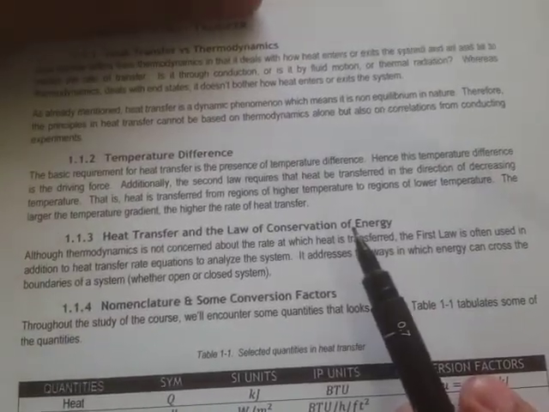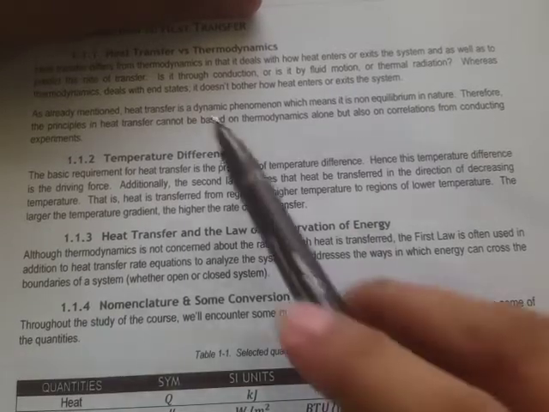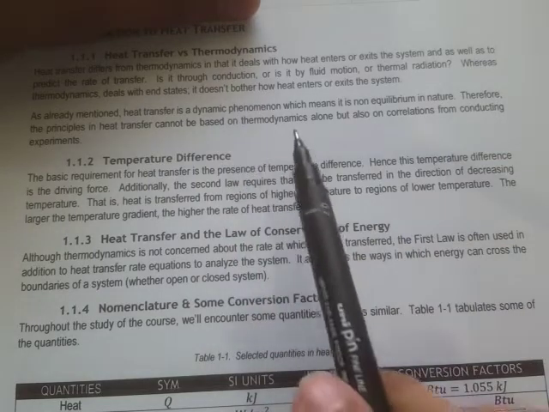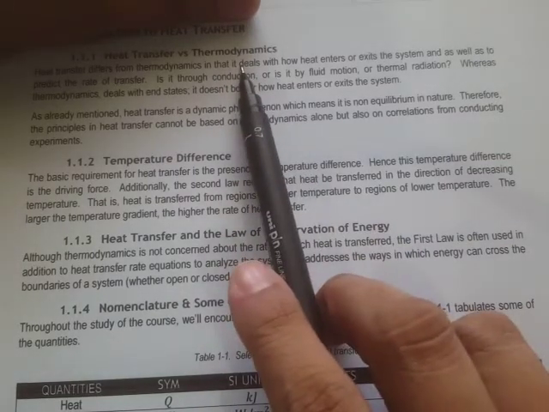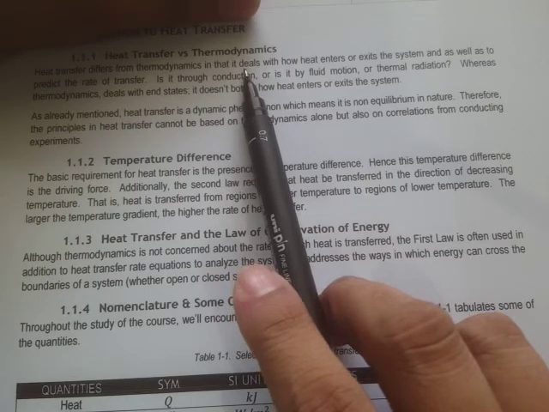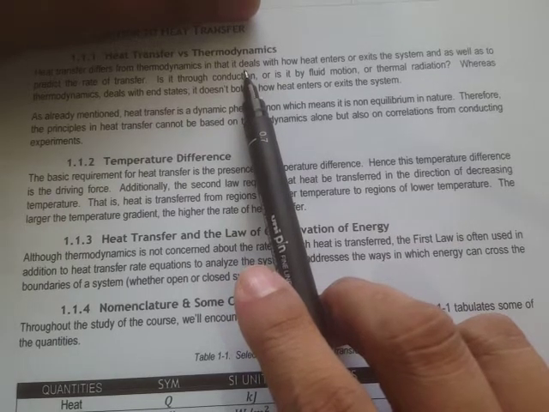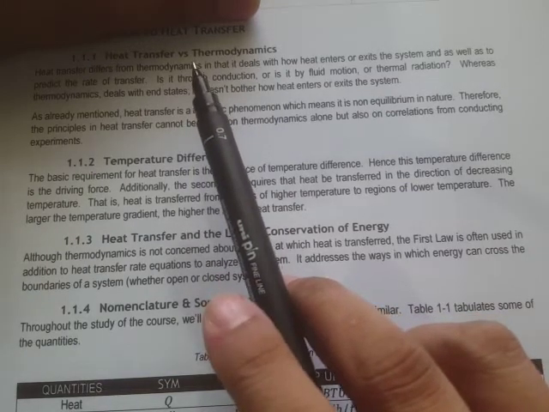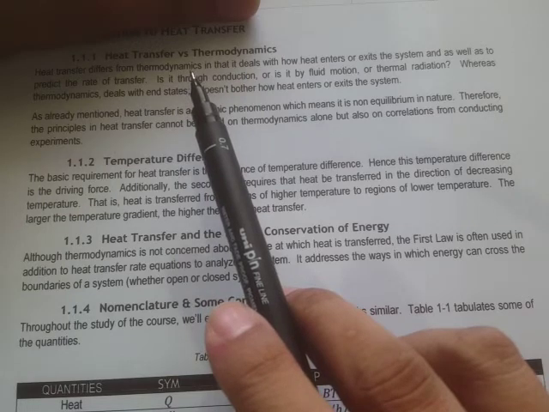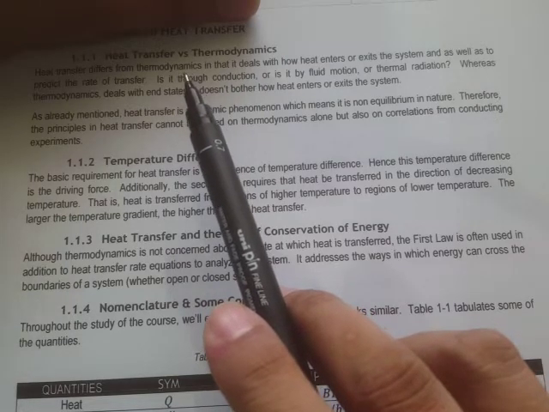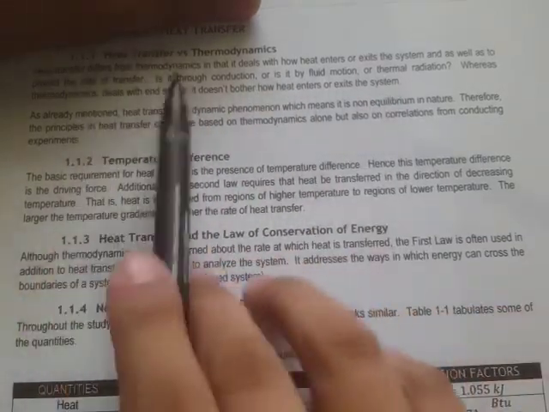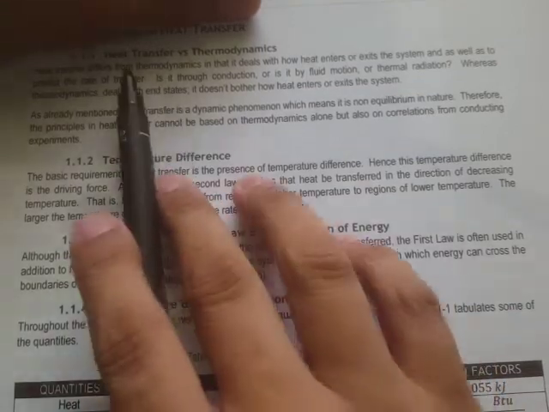Okay, so here is our lecture handout, and we have here heat transfer versus thermodynamics. I have already explained that thermodynamics concerns itself with the initial and final states of the systems, and it just gives the magnitude of, let's say, heat. However, it doesn't know how heat entered the system. Is it through conduction, convection, or radiation? Whereas heat transfer, that's the concern. I mean, how does heat enter the system?